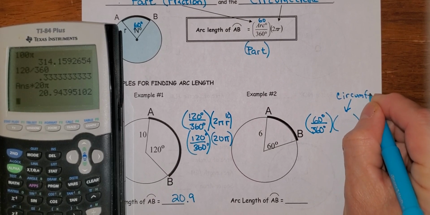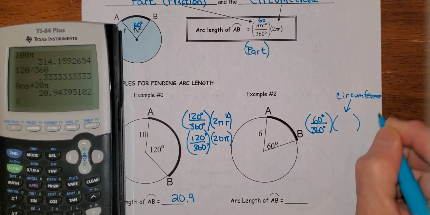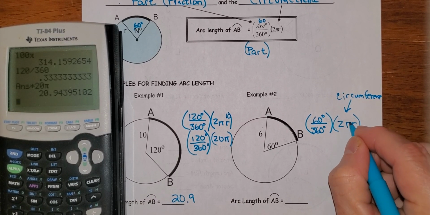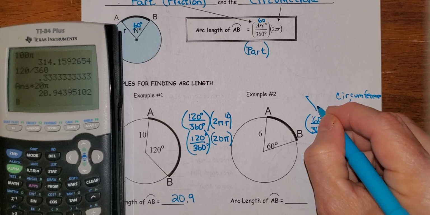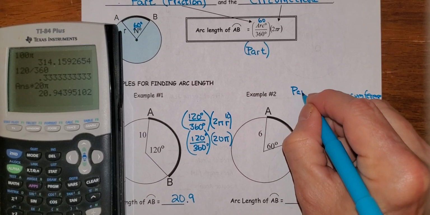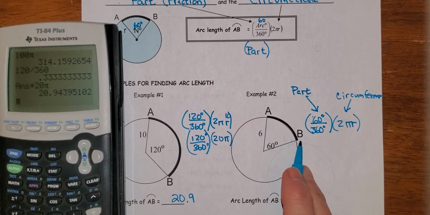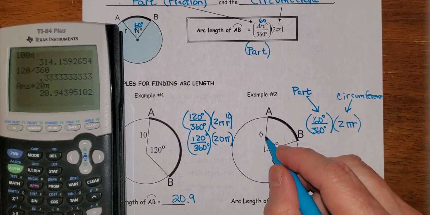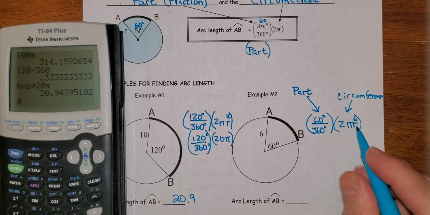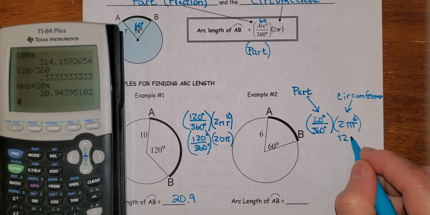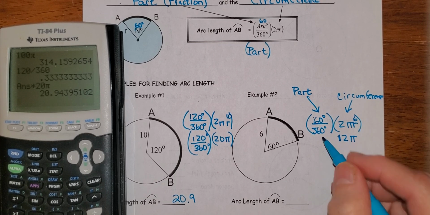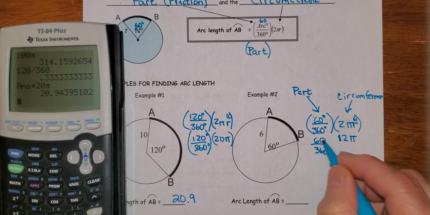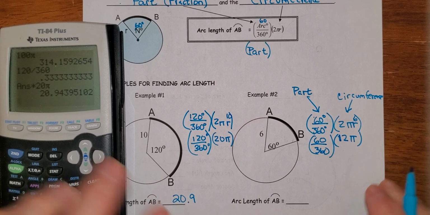That's the circumference. This part right here, 2 pi r, is all the way around. And then 60 out of 360 is the part that I want, which is the A to B. So 60 out of 360 times 2 pi r. I need the r, which is 6. I'm going to plug that in there. 2 times 6 is 12, and then you've got the pi. So you take 60 divided by 360, times the 12 pi.